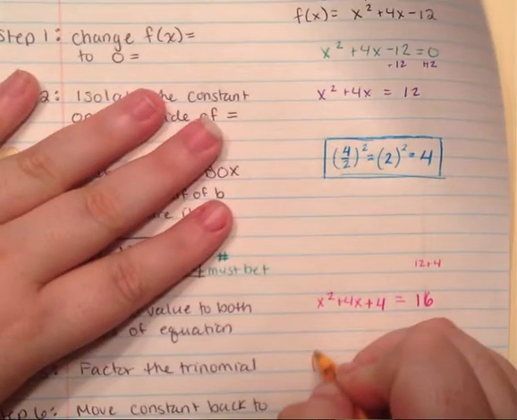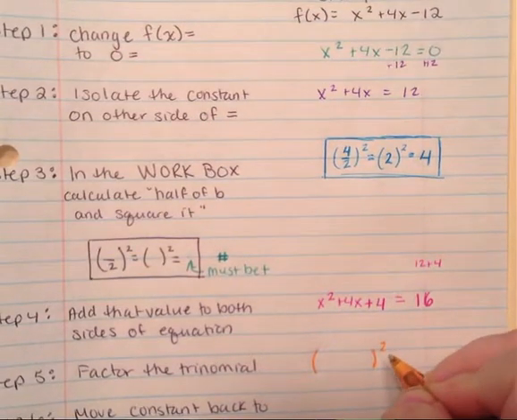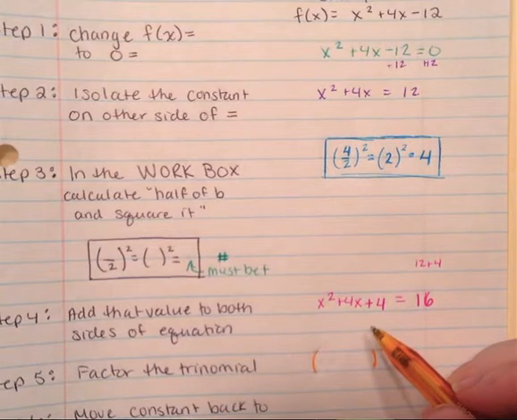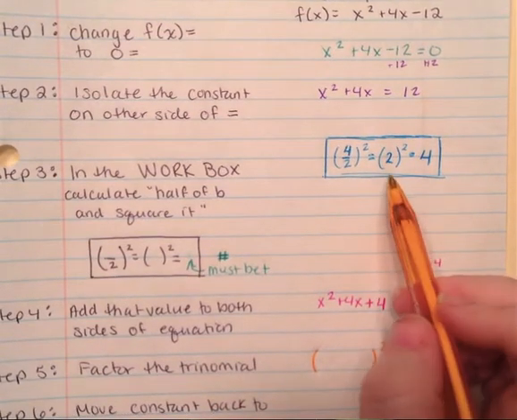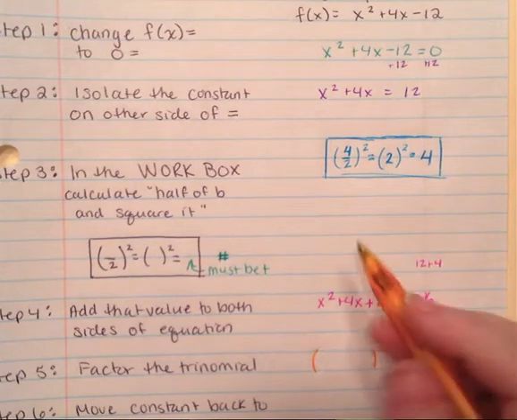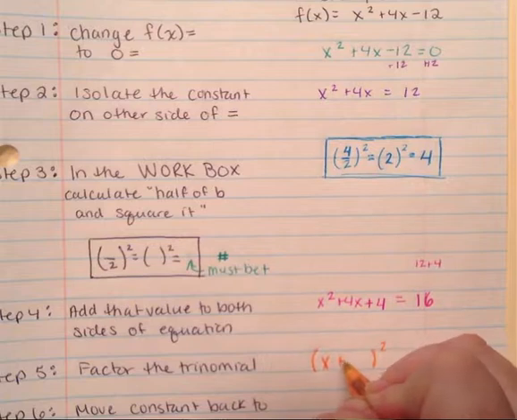Have parentheses, and it will be something squared. So we want to factor this, and the reason why it'll factor nicely is because whatever our half of b was, whatever this value is, will actually go into here. Because we'll have an x plus 2.